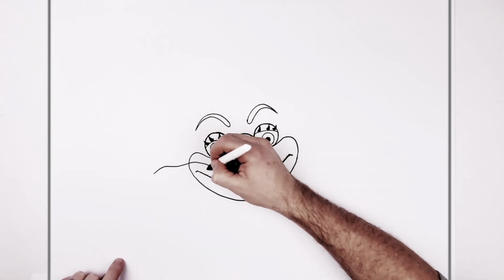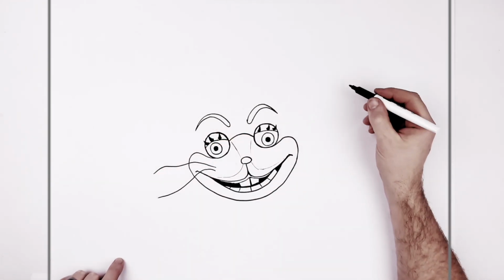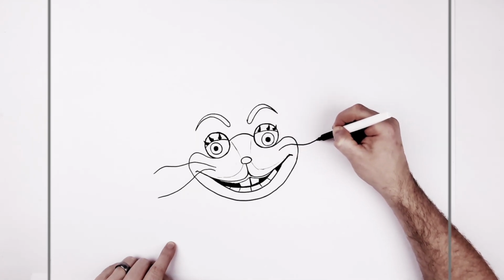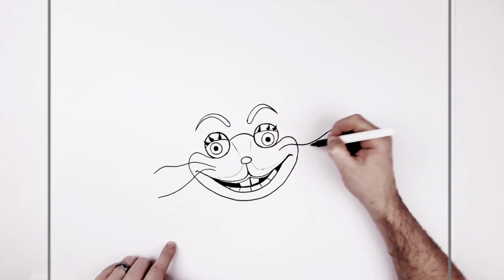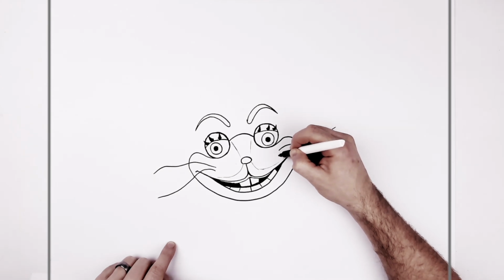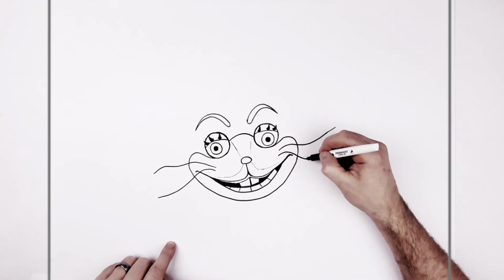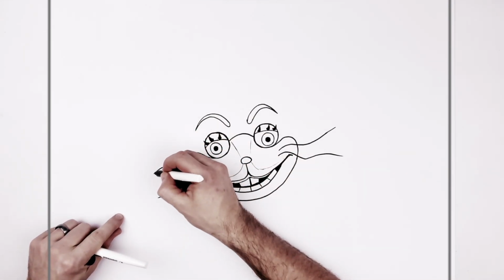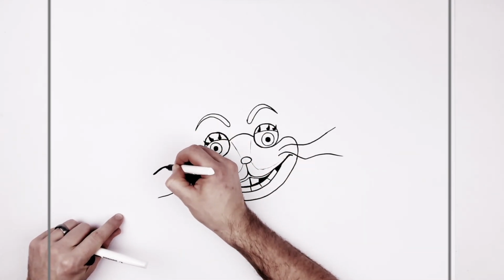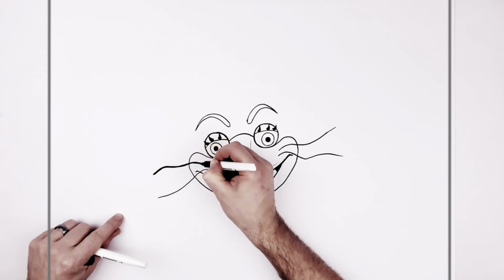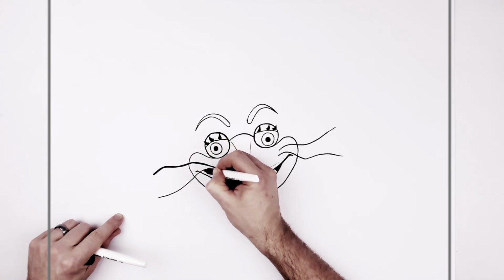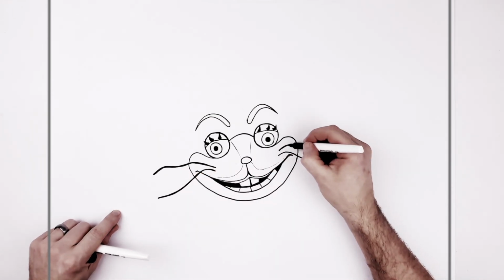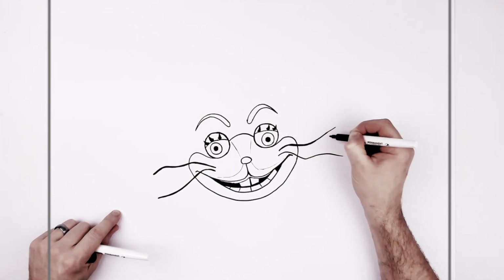One going that way. You can do them any way you want, really. So I'll just mark them in and then I'll thicken them up. Okay, and then I'll just make them a bit thicker and darker. Just going over them again, because they're like thick pieces of wire or something.